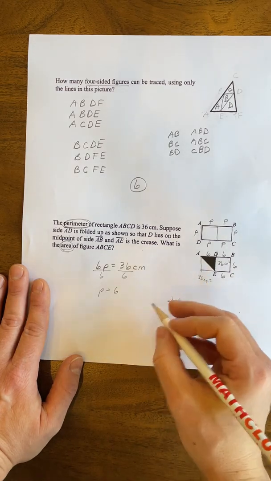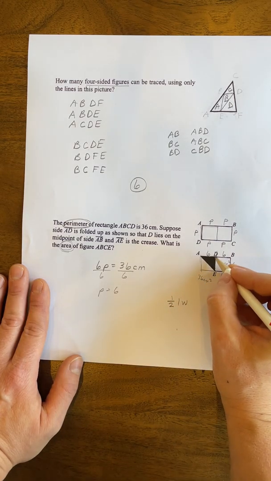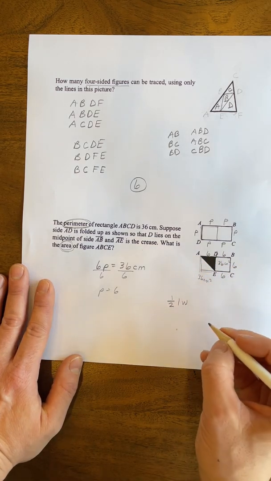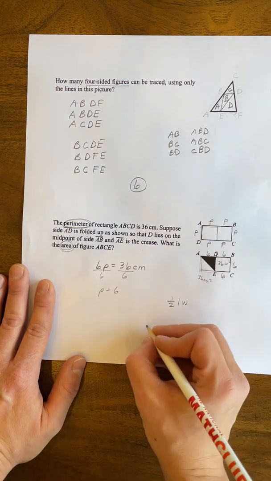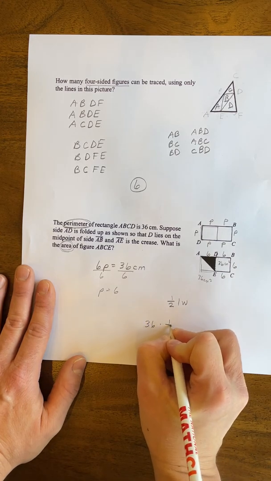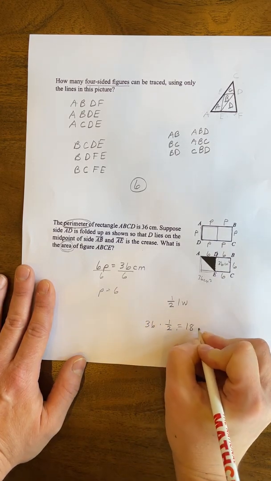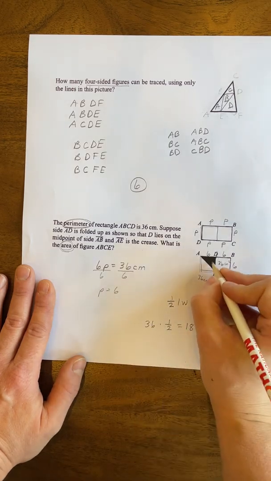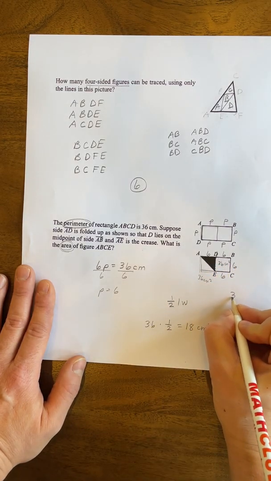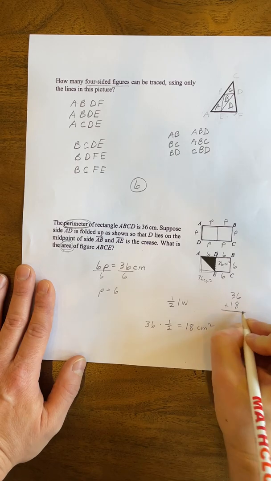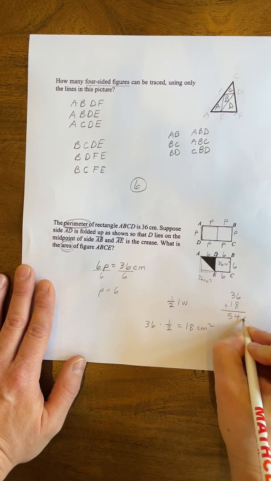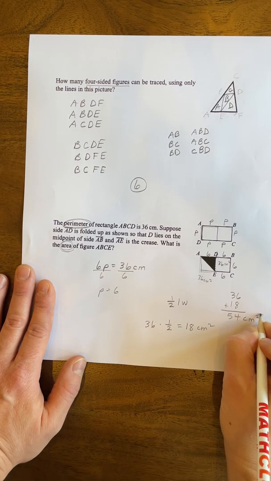So half of the area of the rectangle that the triangle is half of, okay? So this would be 36 times half, 18 centimeters squared. So this part is 18, this part's 36. So you simply add them together and we get 54 centimeters squared.